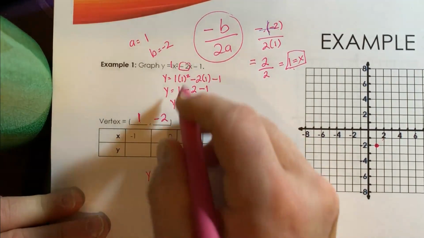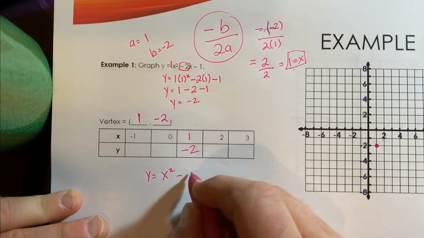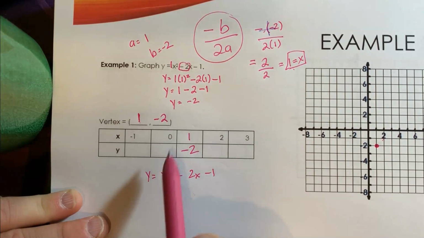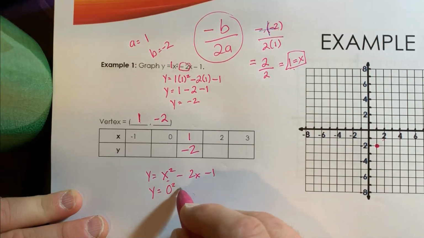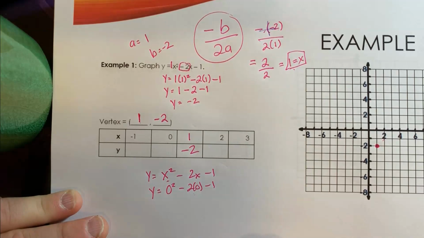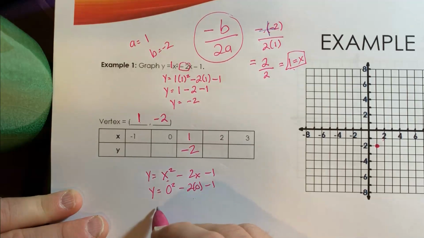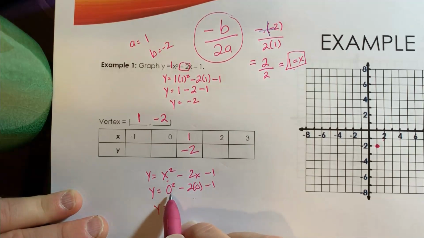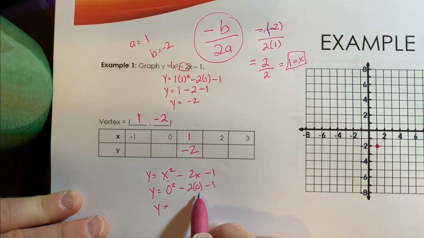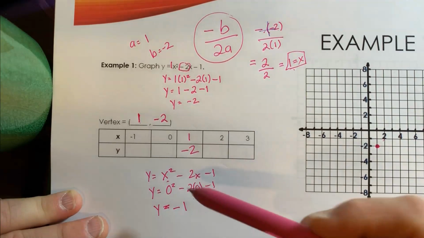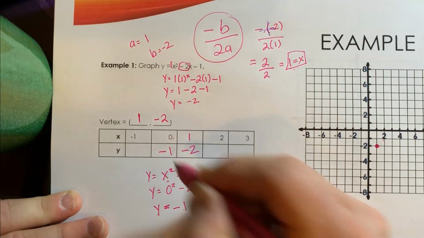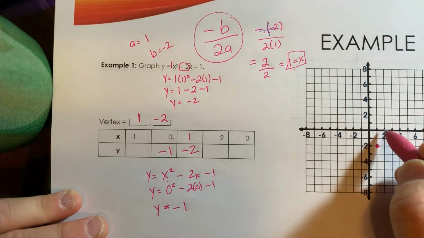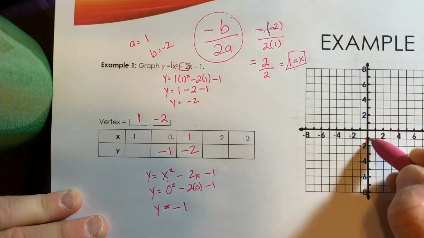I'm going to rewrite the original equation down here, y equals x squared minus 2x minus 1. So I'm going to plug 0 in for x. Y equals 0 squared minus 2 times 0 minus 1. So when x is equal to 0, 0 times 0 is 0, minus 2 times 0 is 0. 0 minus 1 is negative 1. So this tells us that when x equals 0, y equals negative 1. We can go ahead and plot that over here at the point 0, -1.